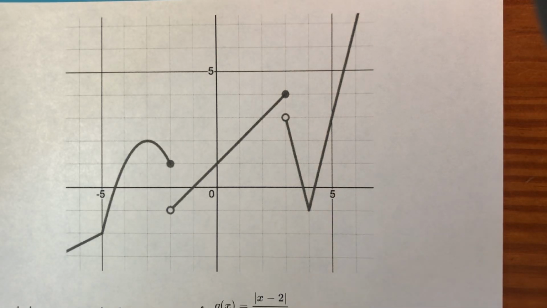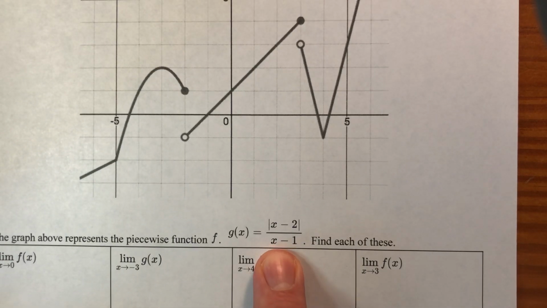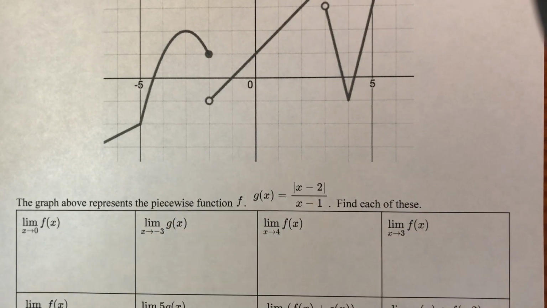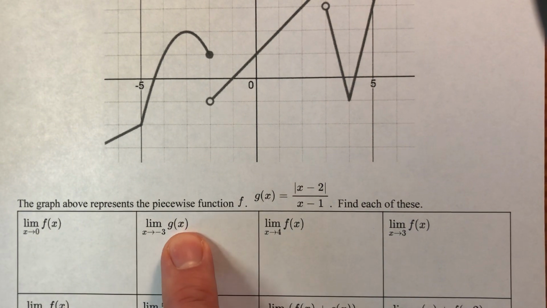Check out that graph. This is the graph of the piecewise function f, a very strange function, and this is g. They're asking us to find each of these. So, quick tour. Sometimes they ask for f, sometimes they ask for g.